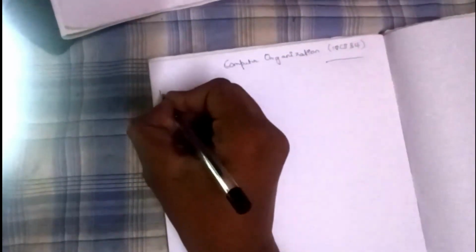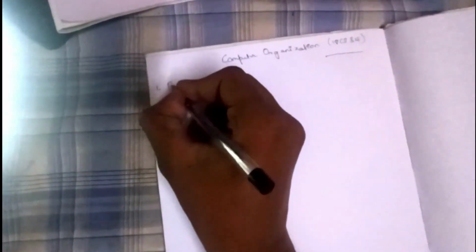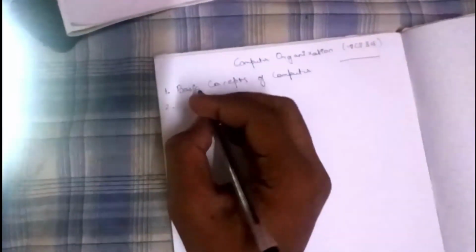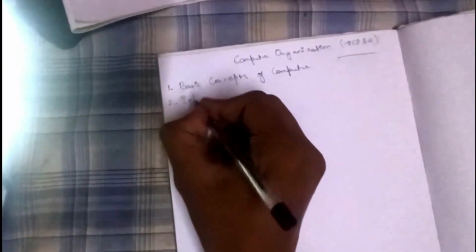So first module is basic concepts of computer. Second module is input output organization.